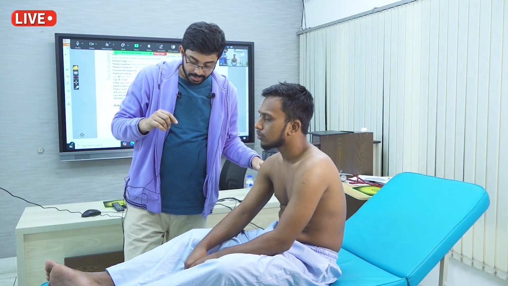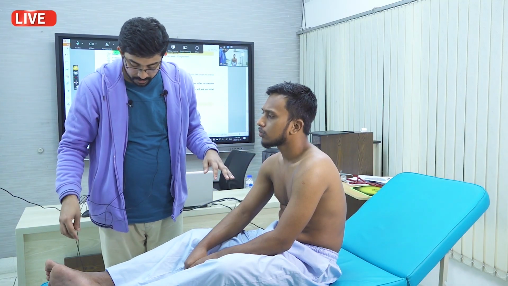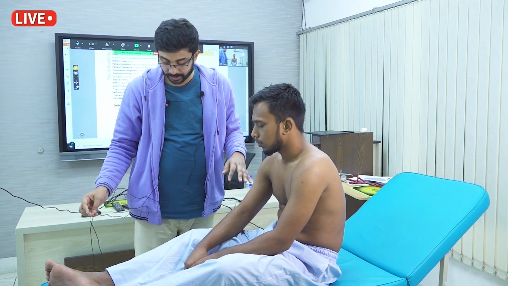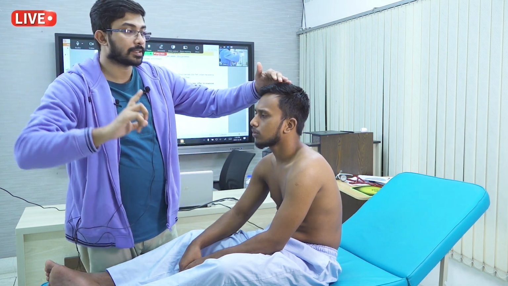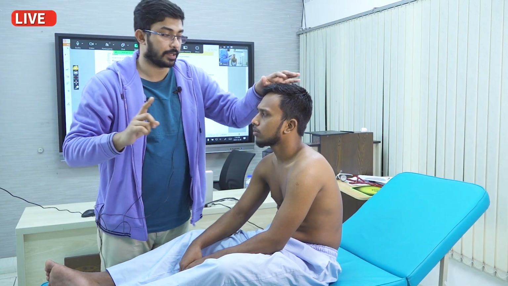Number three, in case of Graves' disease, there may be painful ophthalmoplegia, painful eye movement. So we know how to test the eye movement, that is the H test, which is done in case of oculomotor nerve testing. In that case, the patient will be asked to focus on your eye, and you have to move the H and ask the patient to follow the eye.